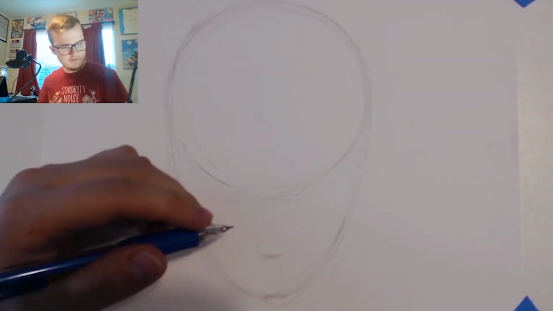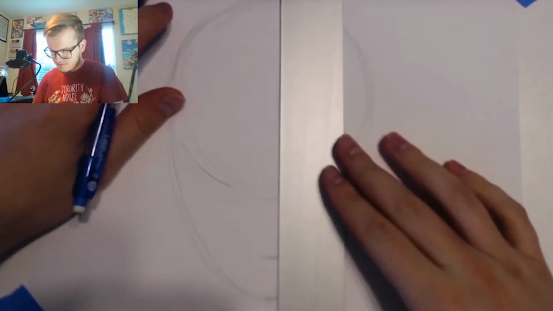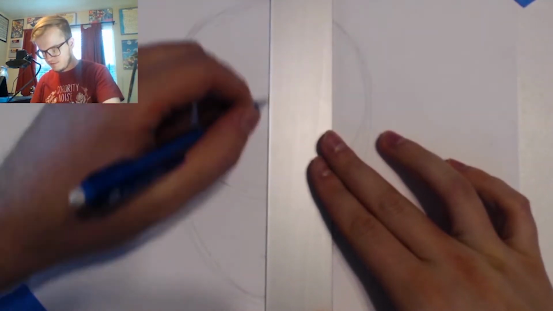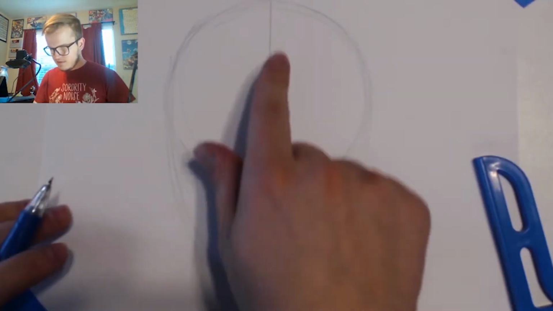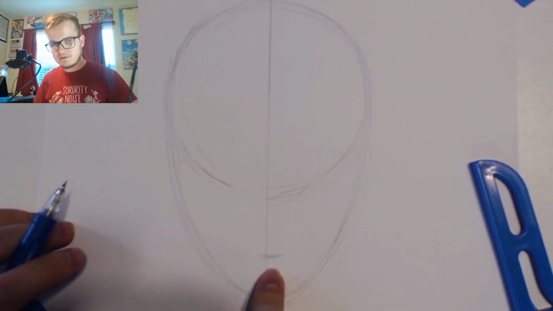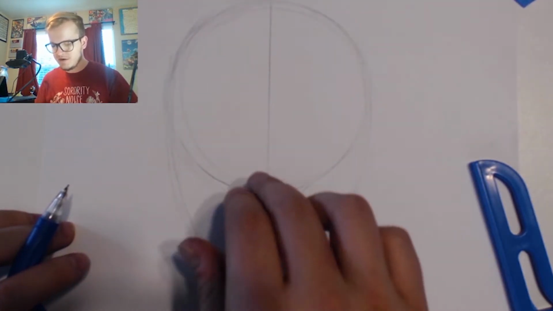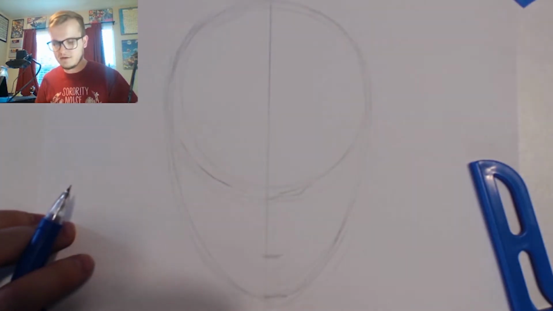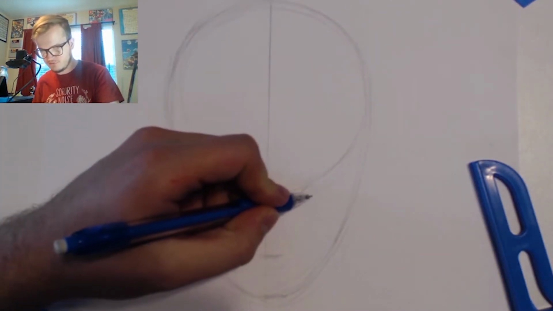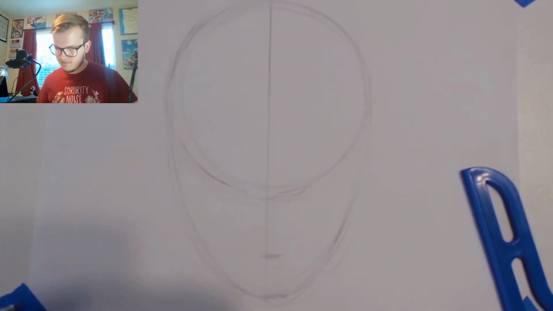What we're going to do is add our guiding lines. You've always seen this, that little plus shape. I'm going to explain what it's for and why people do it. I drew a line straight down the center to help me understand where the center is when I'm placing things throughout the drawing. I'm going to be adding a nose, mouth, eyes, everything, and I need to be able to avoid saying, oops, I drew the nose over here and the eyes over here.